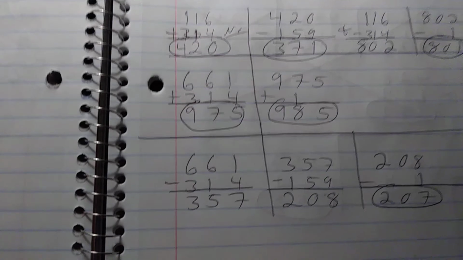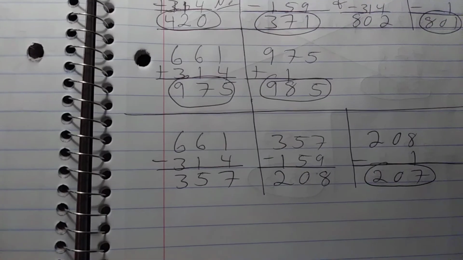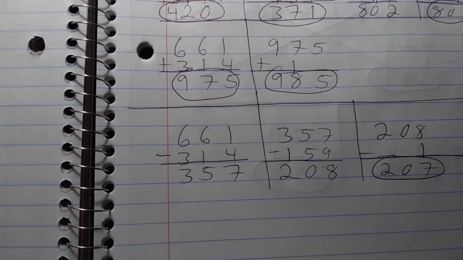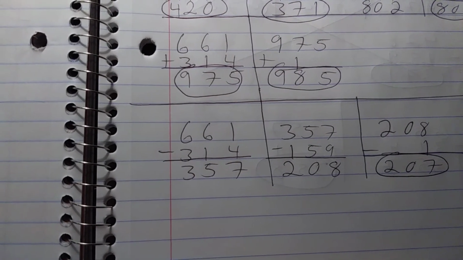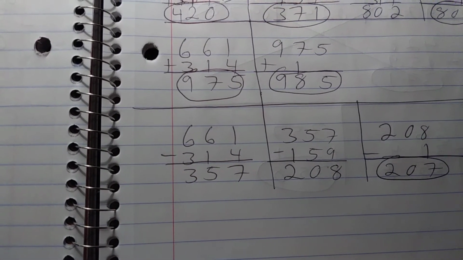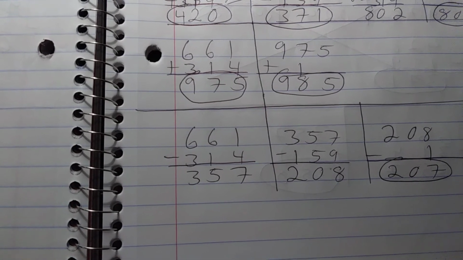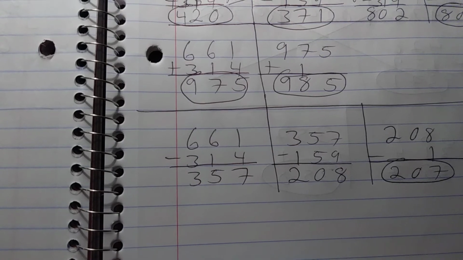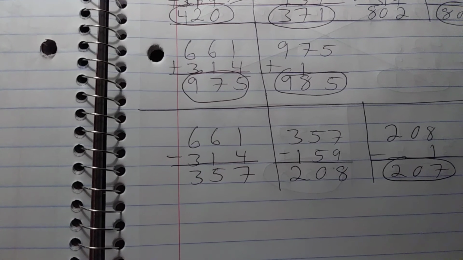And then you take 661 plus 314, so 1 plus 4 is 5, 6 plus 1 is 7, and then 6 plus 3 is 9, so 975. And then you're just going to add on 1 to that middle digit, so 985.